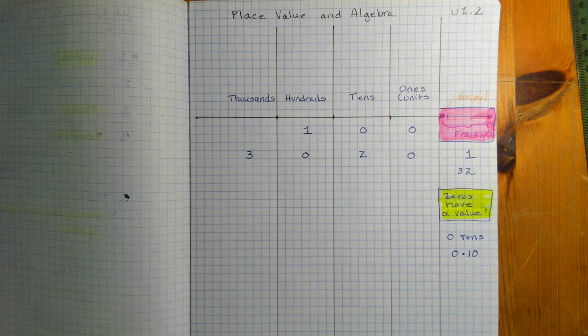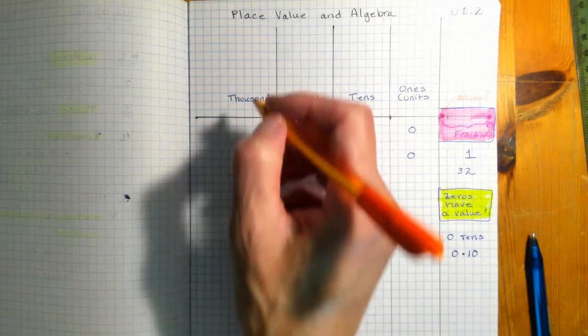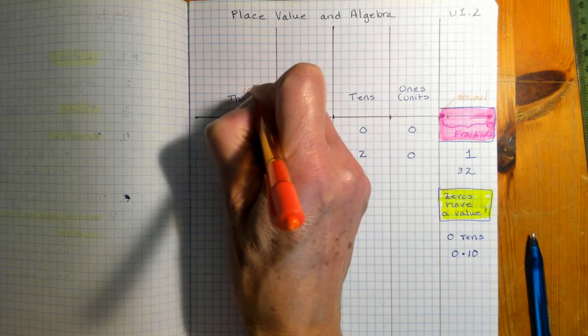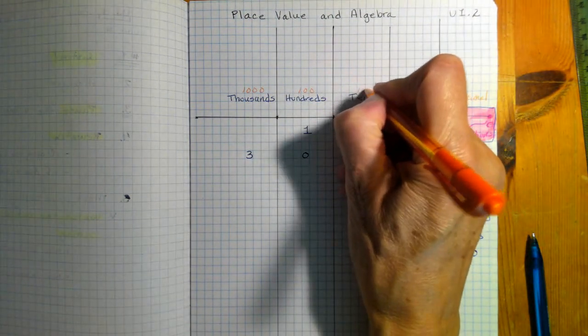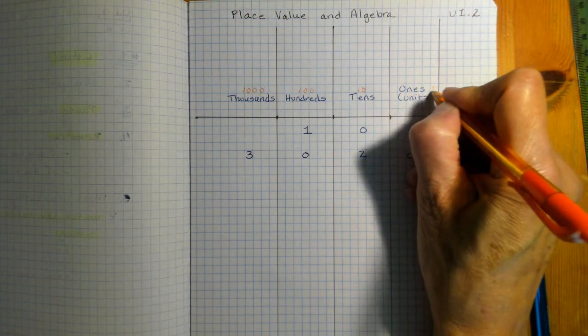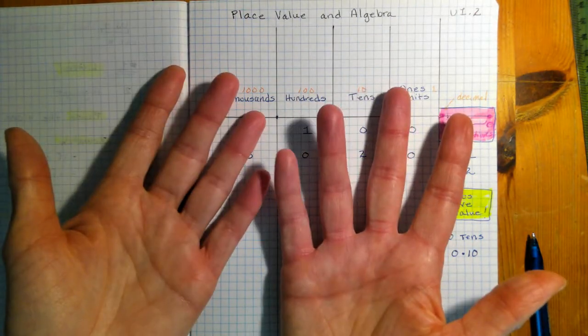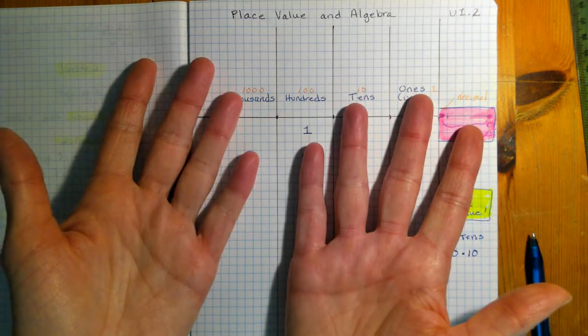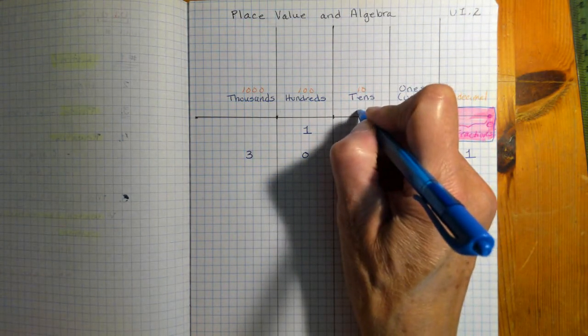Now we're going to take this one step further and start making a connection between place value and algebra. If I were to actually write these numbers on the top, I would write 1,000 here, 100, 10, and then the number 1. But we're going to write this differently. We have 10 fingers, so we operate in base 10. That means our base, the number we're going to be looking at, is 10.